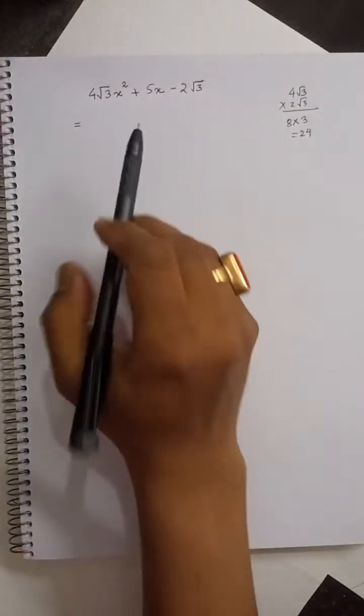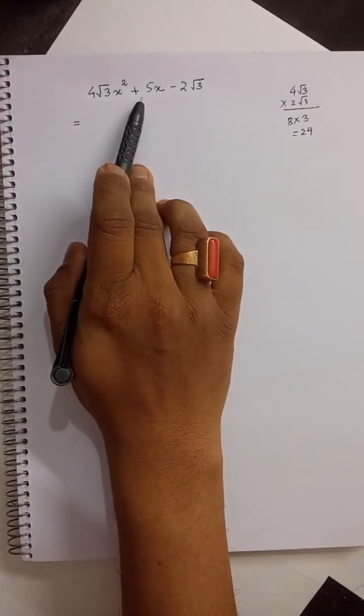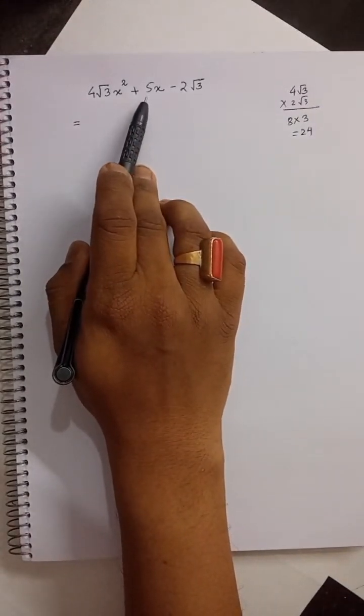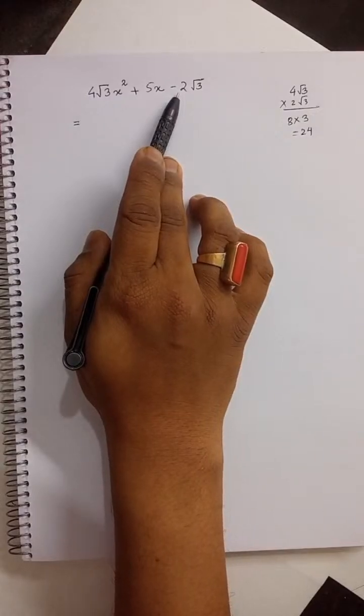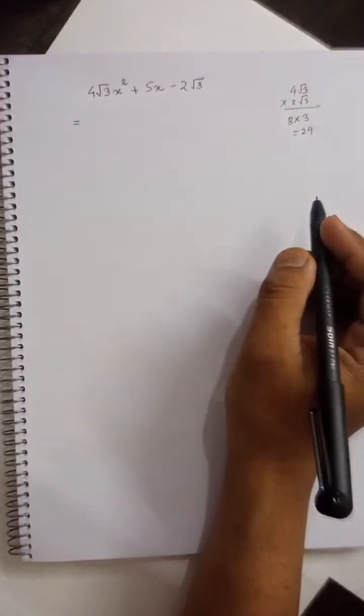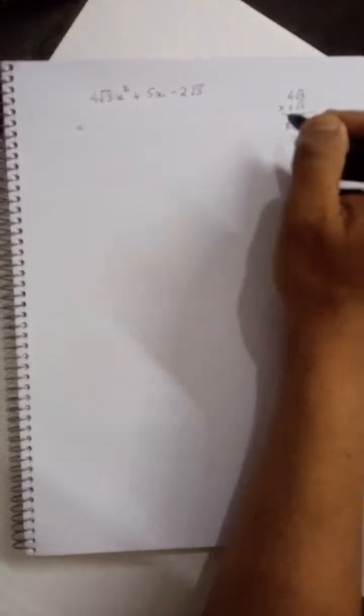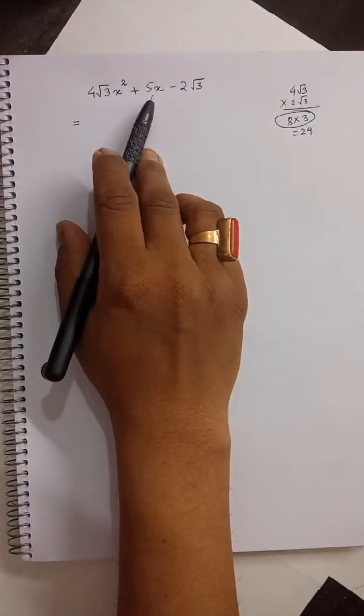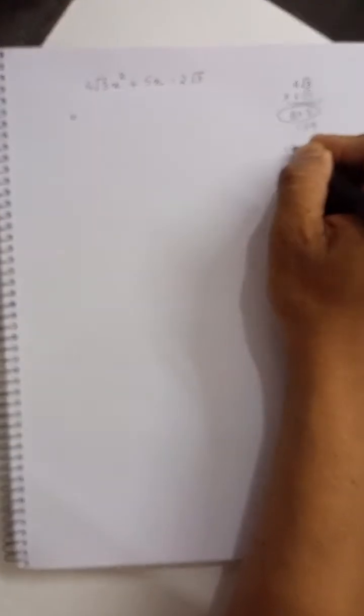Okay, so the middle term is positive, but the constant term is negative. So the combination which we are going to take, I mean it is quite visible, this is 8 and 3. Okay, so as the middle term is positive, we will take plus 8 and minus 3.